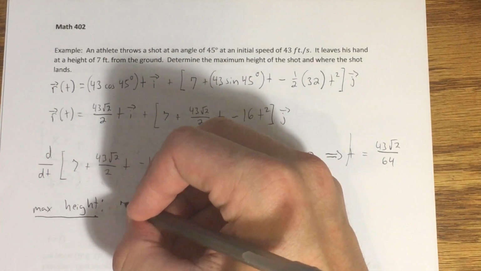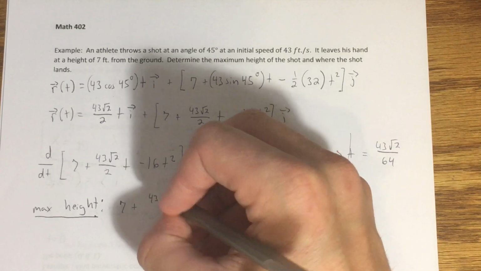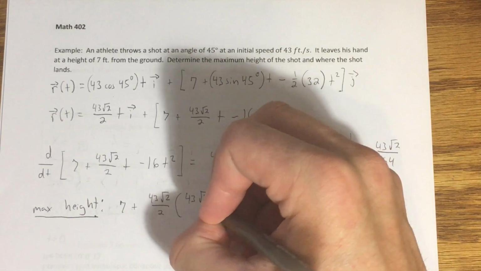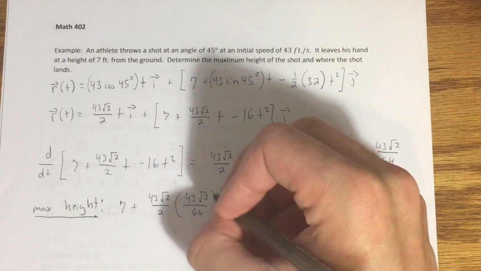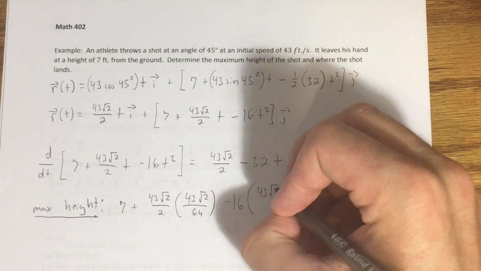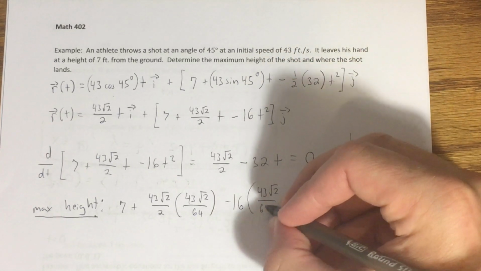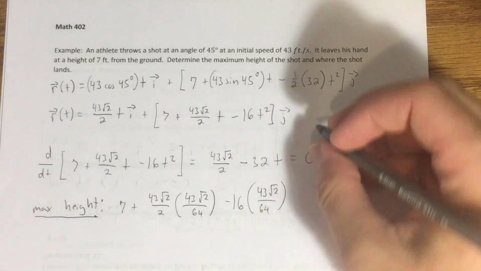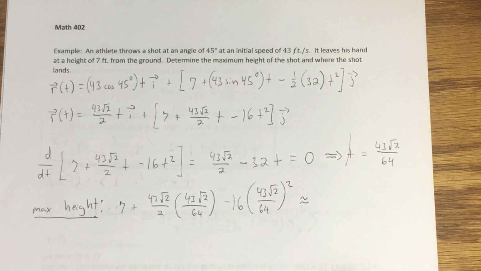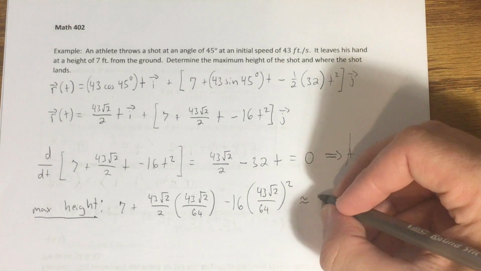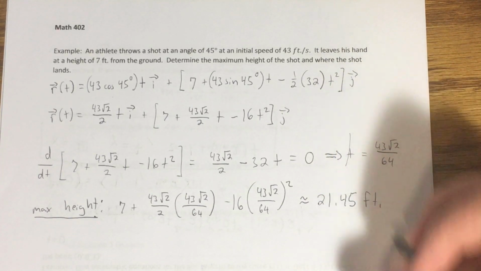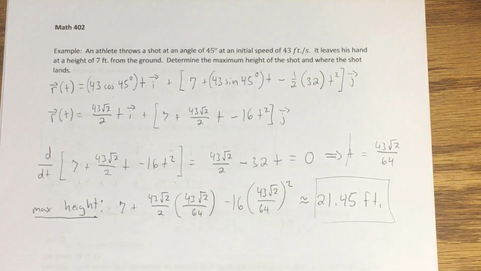So that's going to be 7 plus 43 root 2 over 2 times t, which is 43 root 2 over 64, minus 16 times 43 root 2 over 64 squared. Okay, I would just go straight to a calculator there. What did I end up getting for this one? 21.45 approximately, and that would be measured to be consistent in feet, right?